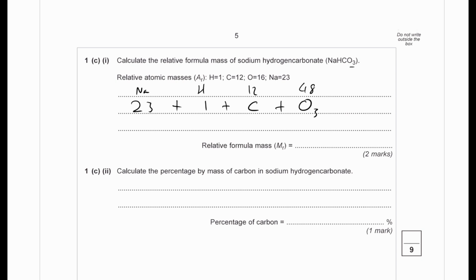All right, and so I've written those the wrong way, haven't I? Let's put the numbers in here, and let's put the letters on the top, like that. Okay, so we're going to add those numbers together, right? And that is going to give us an answer of 84, and 84 is going to be our relative formula mass, like so. Right, then it says calculate the percentage by mass of carbon in sodium hydrogen carbonate.